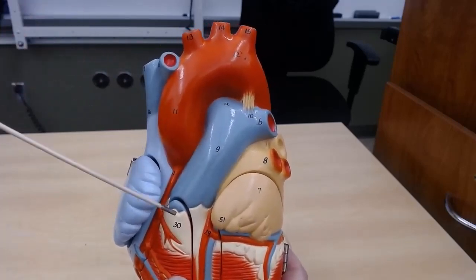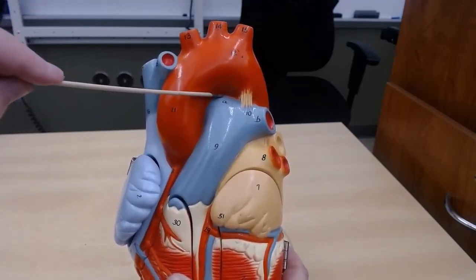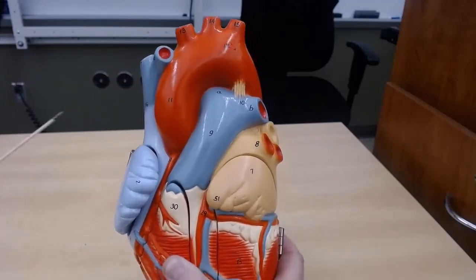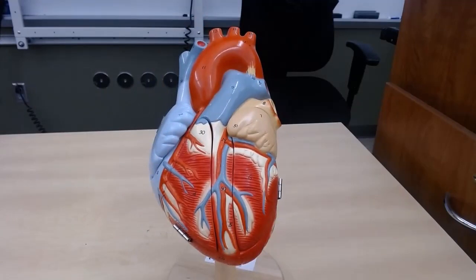All right, so pulmonary trunk. Then I have the right pulmonary artery going to the right lung, left pulmonary artery going to the left lung. The arteries are going to continue to get smaller and smaller until we get to the level of the capillaries. Now, capillaries are so small, they only allow a single blood cell through at a time. The walls of the capillaries are only one cell thick. What this allows to happen is gas exchange.